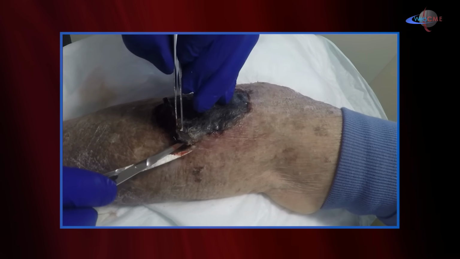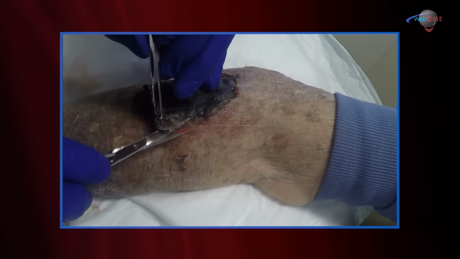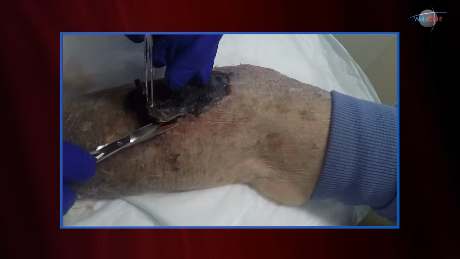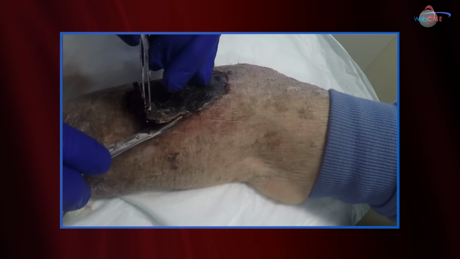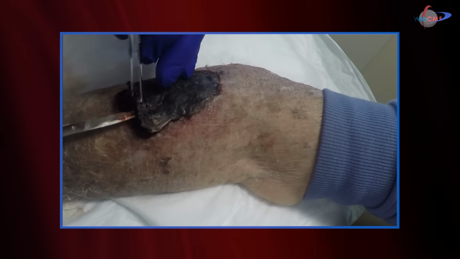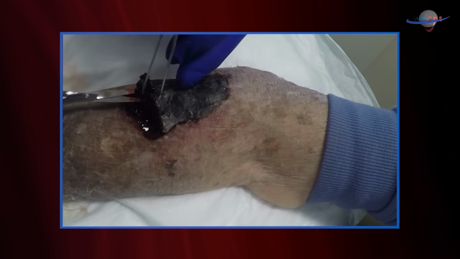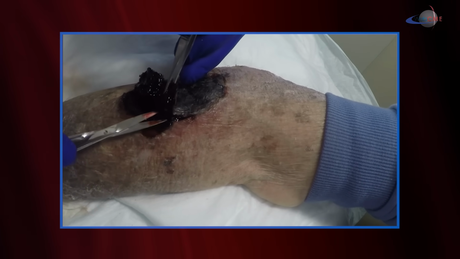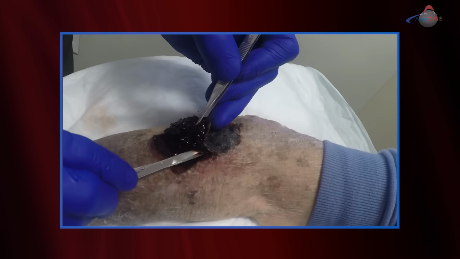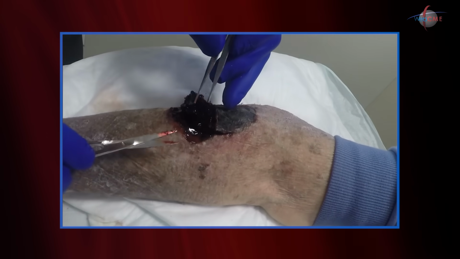You can see I'm taking my blades, you can see them underneath, and then I'm going to dissect that tissue, and then we're going to come and develop dissection through the hematoma, just sort of lifting it off its base.